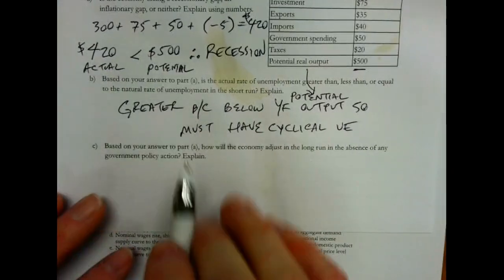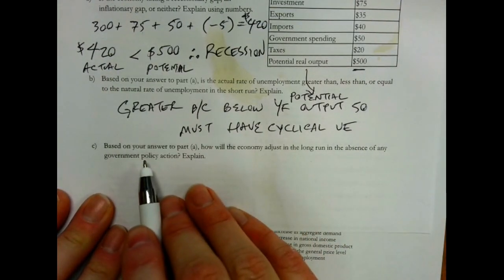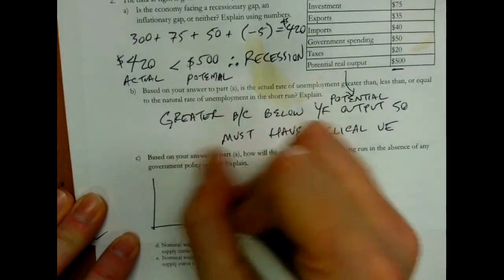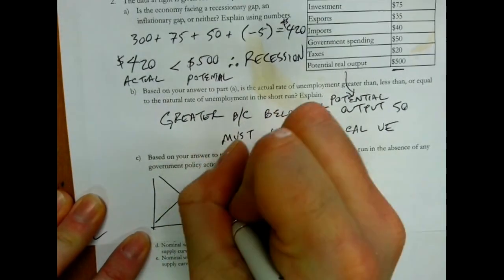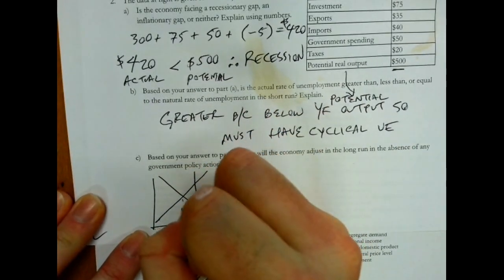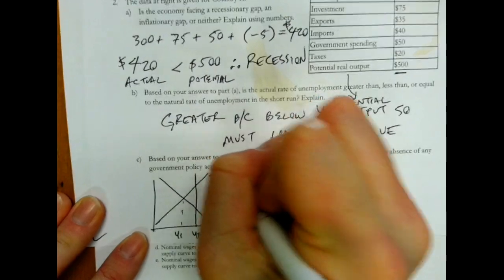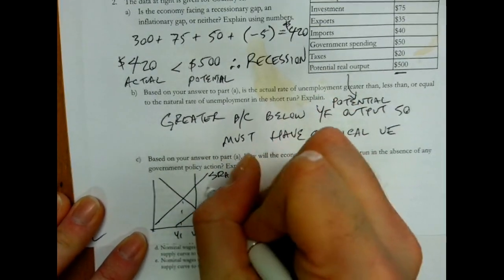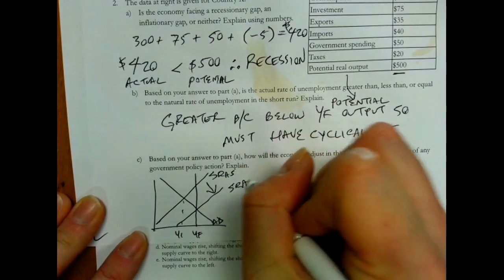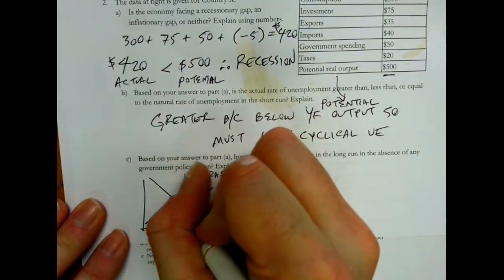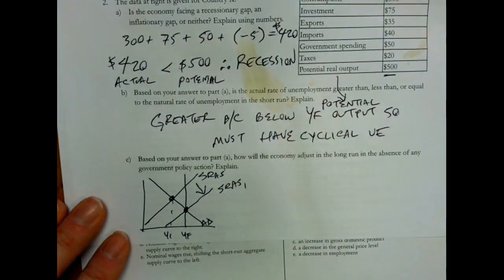Potential output. Based on your answer in part A, how will the economy adjust in the long run in the absence of any government policy action? Well, this is a little bit tough without the graph, so I'm going to show you a quick graph of what that's going to be, right? And we're in a recession, so we're out here at Y1, and what we'll expect to happen in the long run is that SRAS will shift to the right. Now, you can actually explain this a little bit with a graph, but what's happening here is we're going to go from this recessionary point to that full employment point.